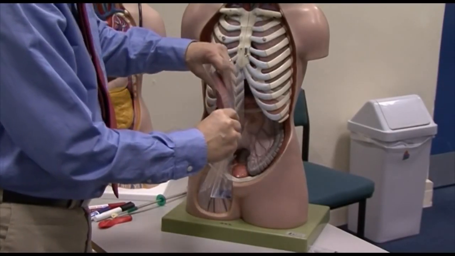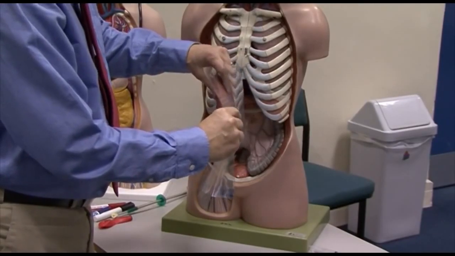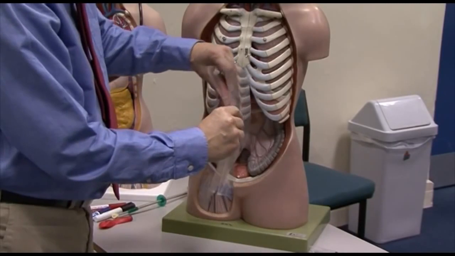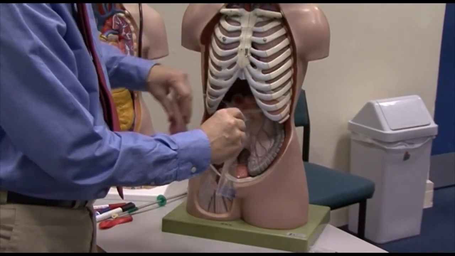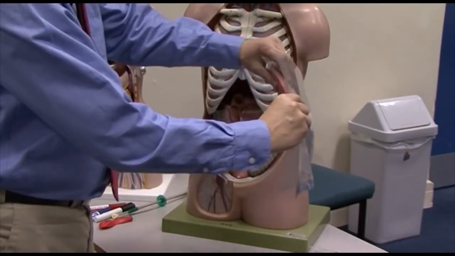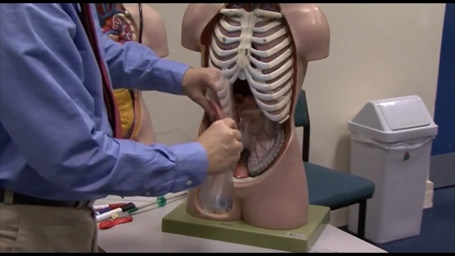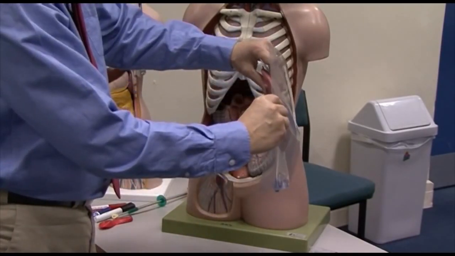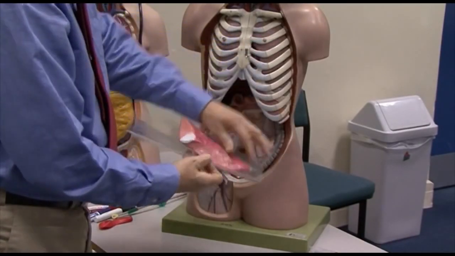If we're not increasing the volume inside the lung, we're not going to reduce the pressure, and therefore air will not be sucked into the lung. So when the chest wall moves up and out, we need the lung to go with it. So how is this done?